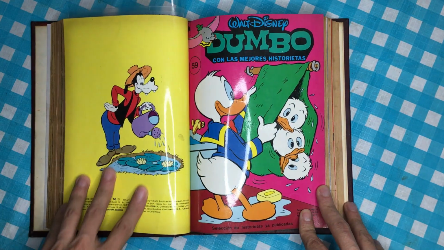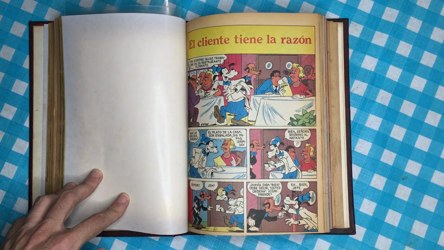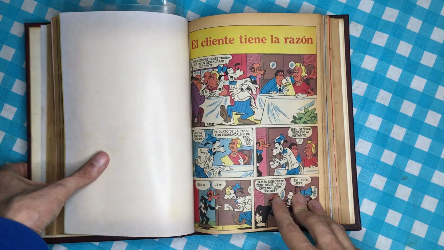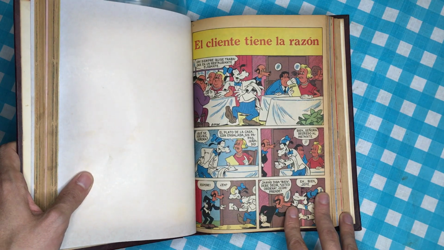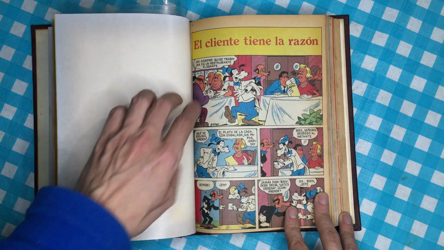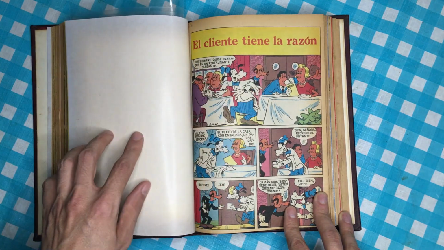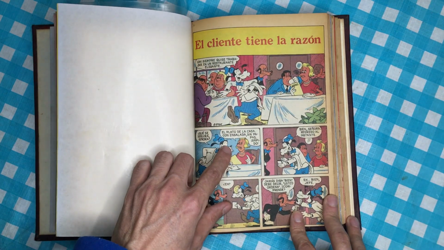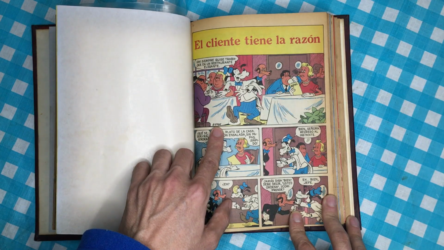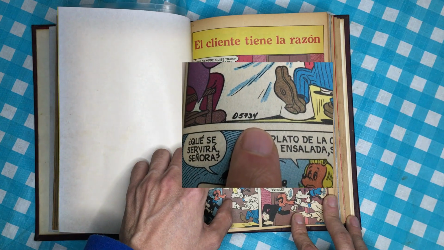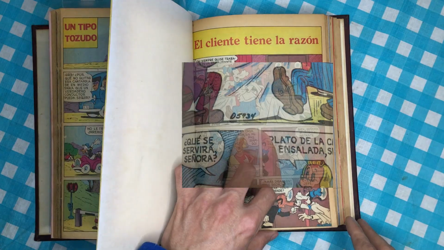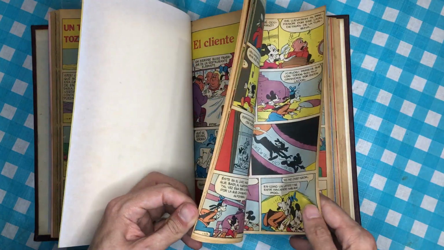So let's get started. The first thing we're going to want to do is make a note of the titles of each one of the stories that are featured in the comic book. So we would take a note of this code, and as you can see here, there are some story codes. You can see this one is D5734.